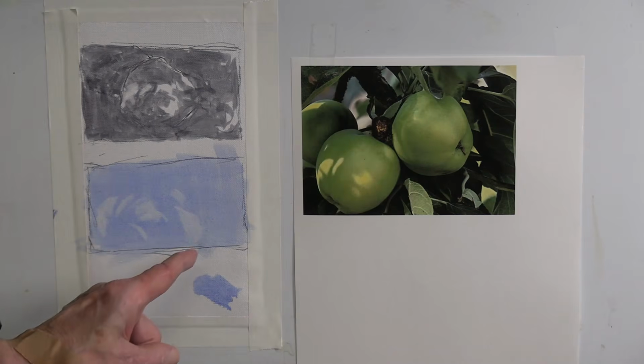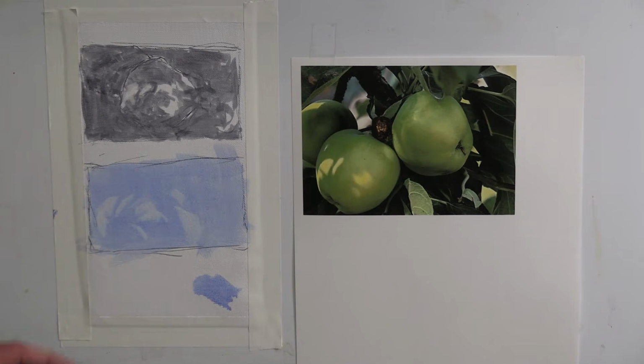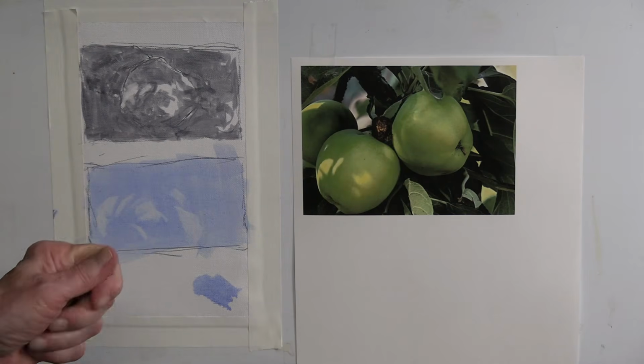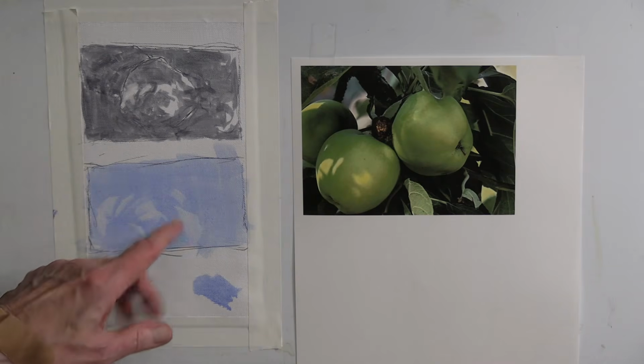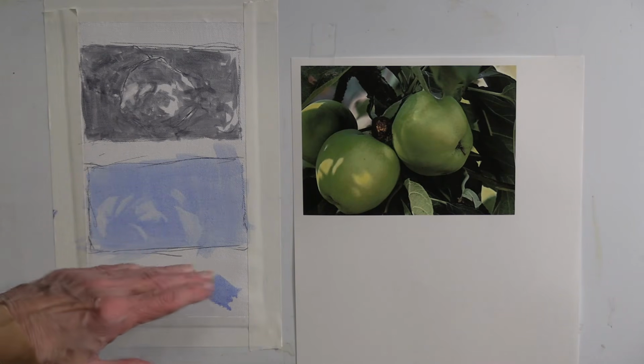And you can also use a thirsty brush. Watercolor painters know what I mean by thirsty brush. It's a brush that has been wet, but all the water has been pulled out of it, and it works very well for lifting out. You lift out with a thirsty brush the same way I lifted out there.